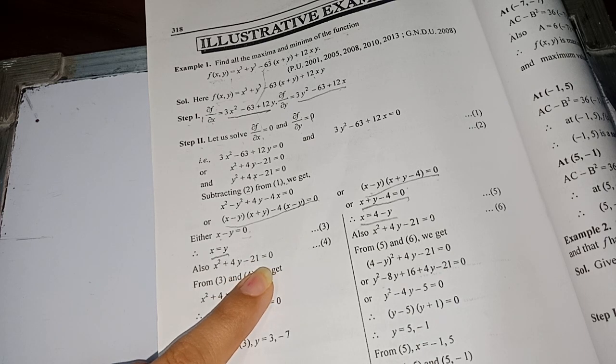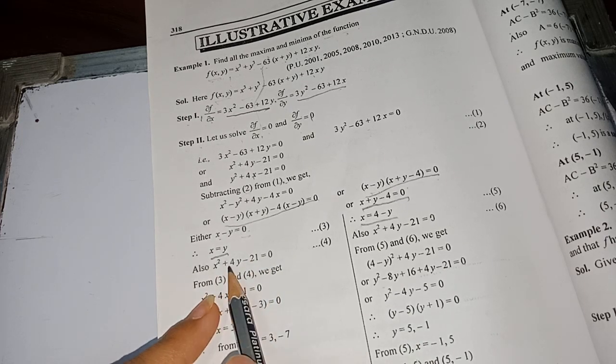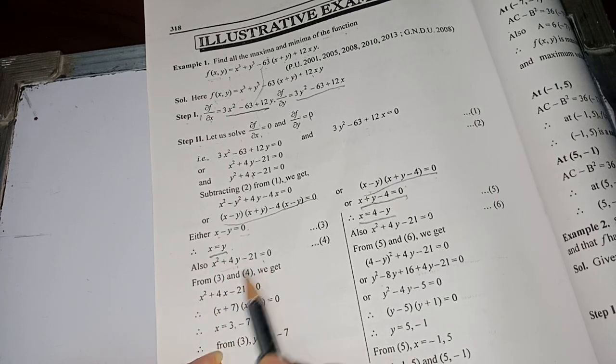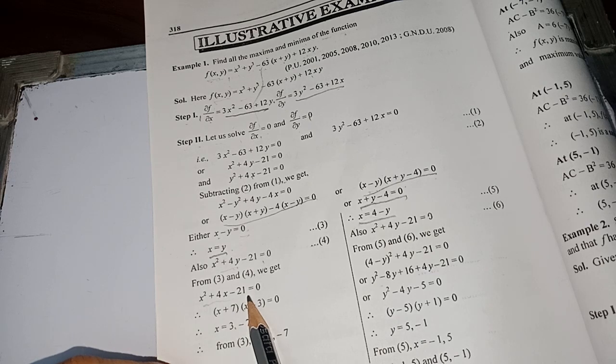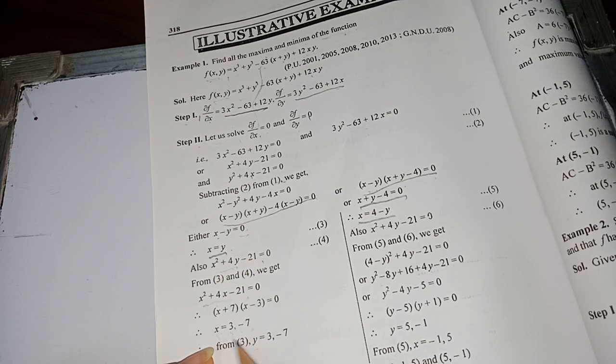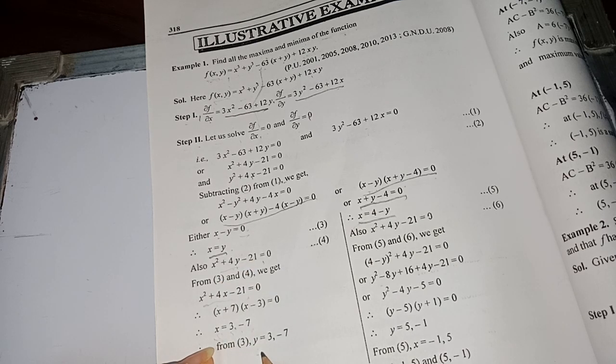Also x square plus 4y minus 21 equals 0. Now we put the value x equals y in this equation. We get a quadratic in x. From here we get the values of x, that is x equals 3 and minus 7. x equals y, so y gets the same values, y equals 3 and y equals minus 7.